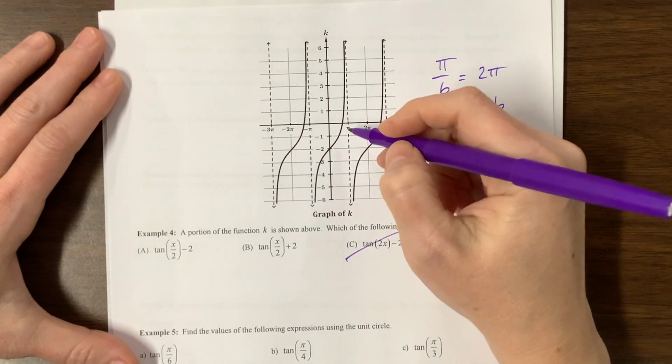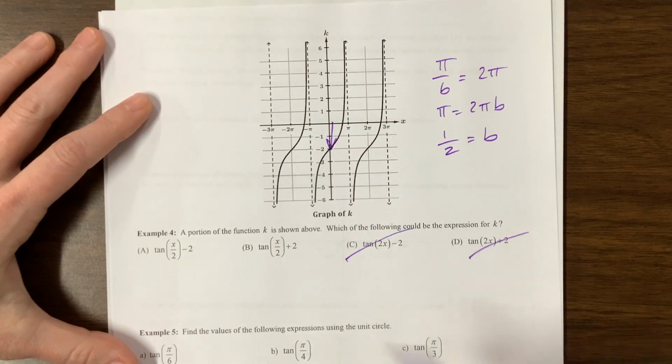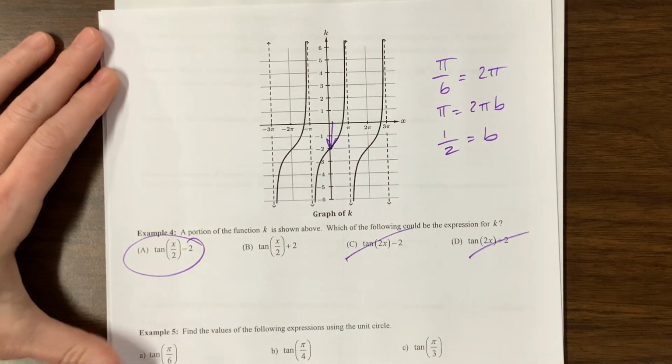And then I can see that I shifted down. My inflection point is now down, and so that tells me it's this value, or that equation. Okay.